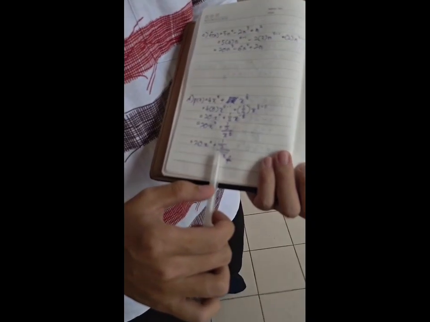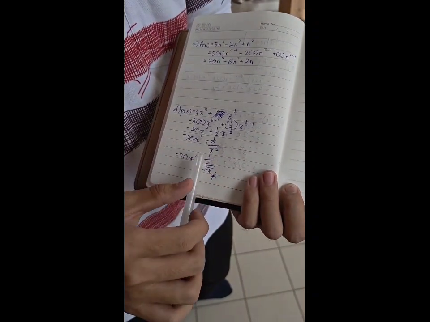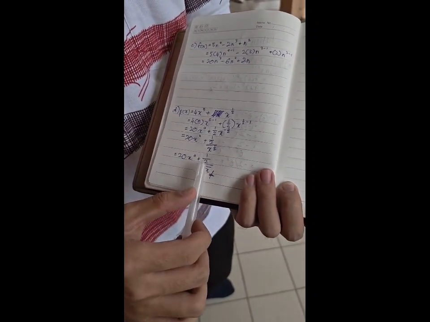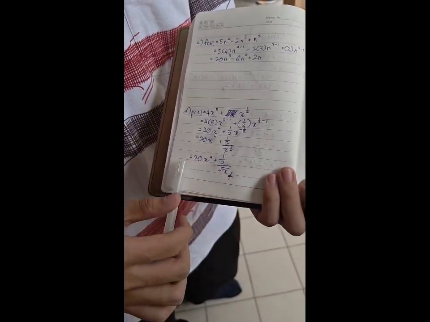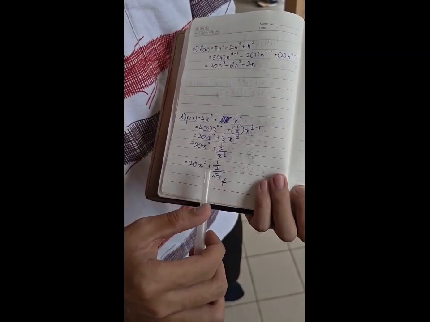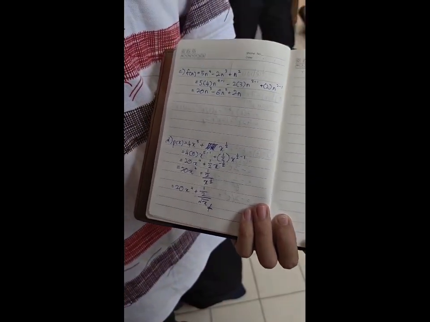And then we change it back to the square root of x, and it will become 1 over 2 over the square root of x, and this will be the final answer: 20x to the power of 4 plus 1 over 2 over the square root of x. Okay, thank you.